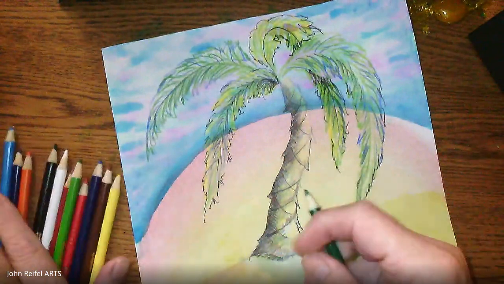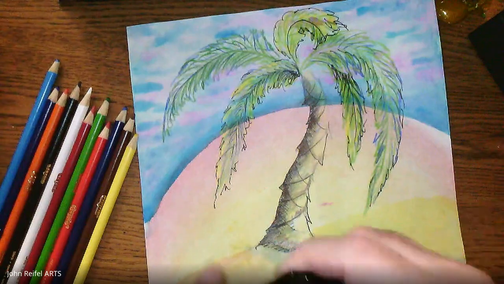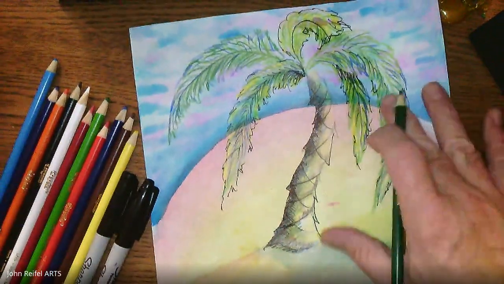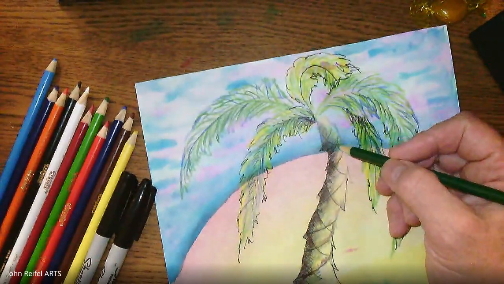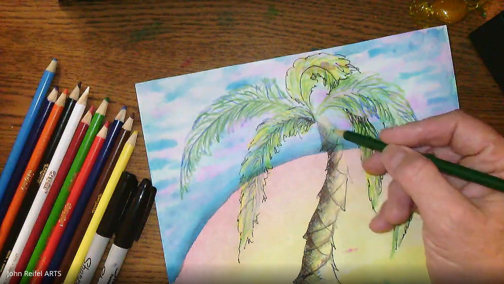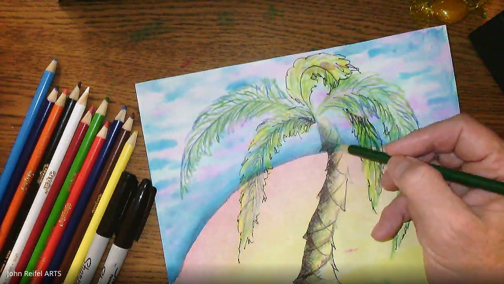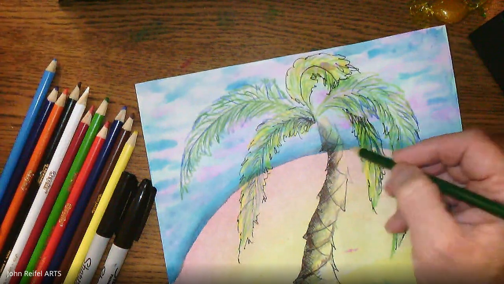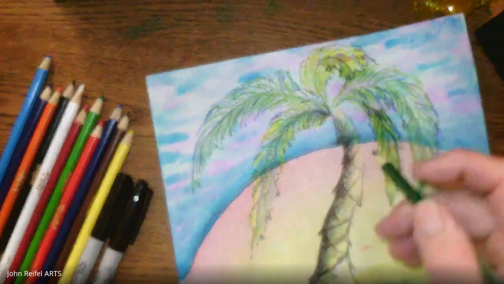I'm going to use a variety of different materials. I'm going to use my color pencils, my Sharpies, and possibly some paint as well. But I need to bring this back out by creating some more contrast, because it's taken on the quality of the blue of the background, and I would like it to feel like it's more in the foreground because it's kind of fading back.